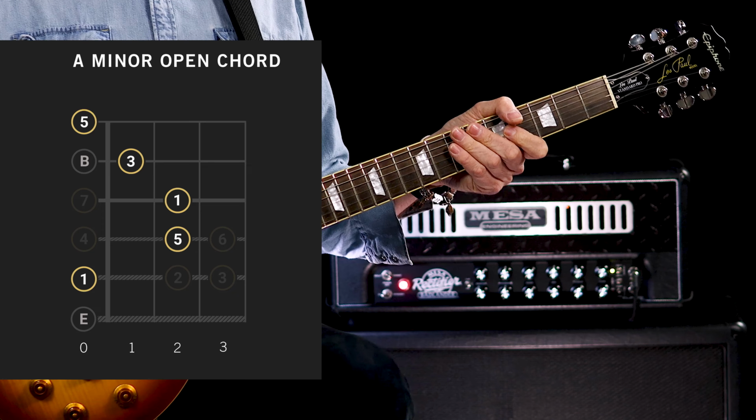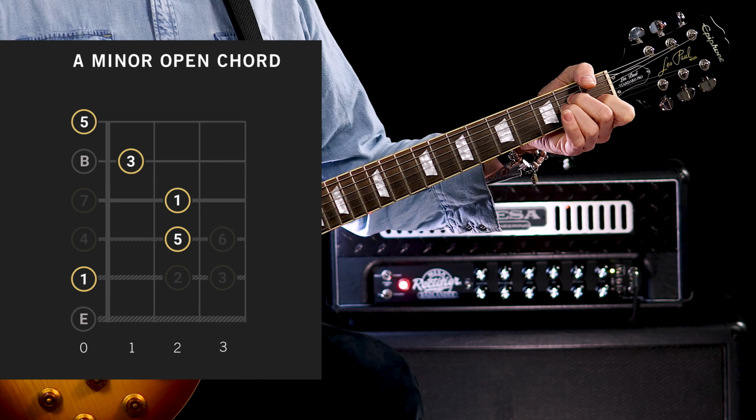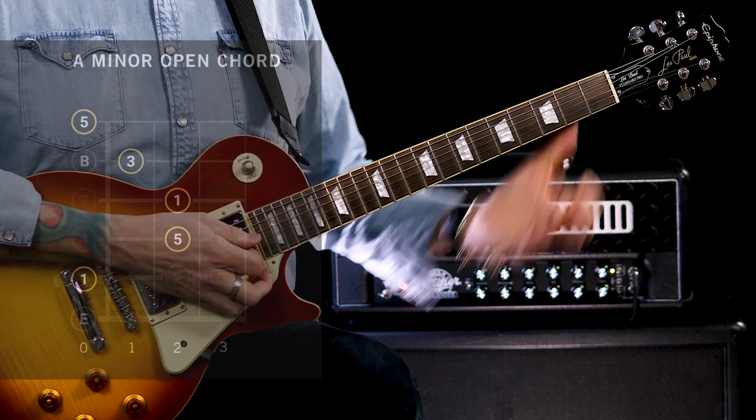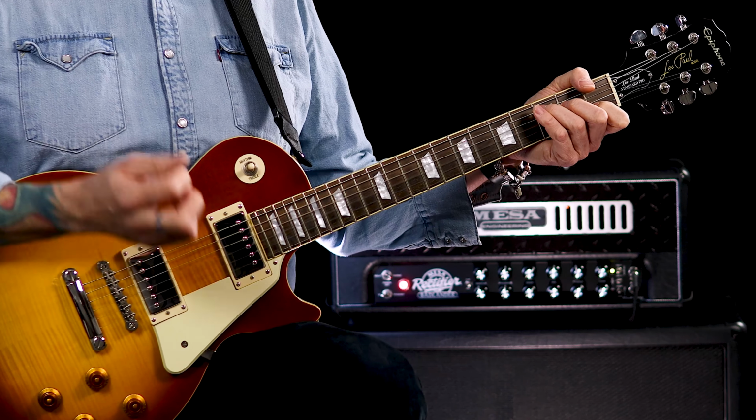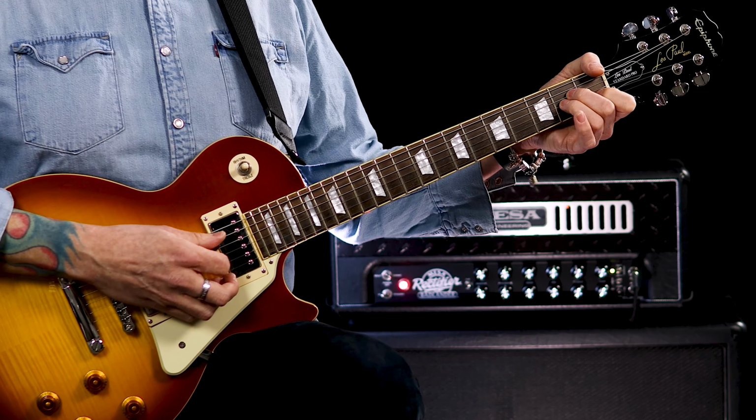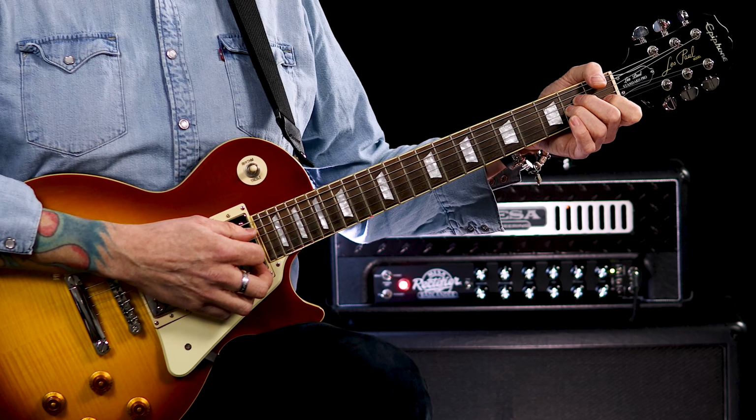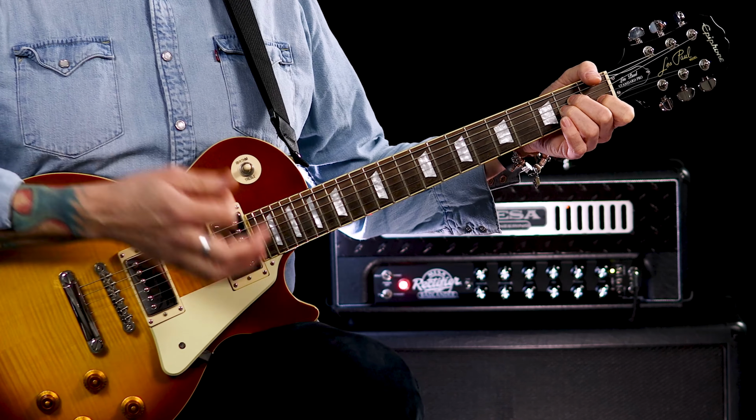Now you can hear that has quite a sad sound about it. So our major chord is a root, major third and 5th, and our minor chord is a root, minor third and 5th.